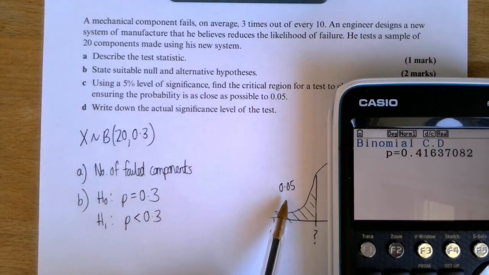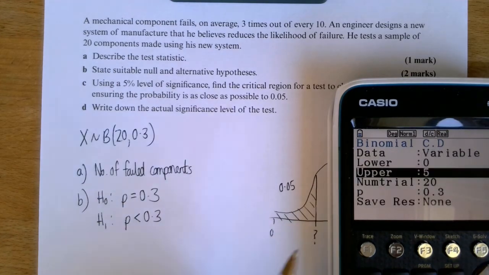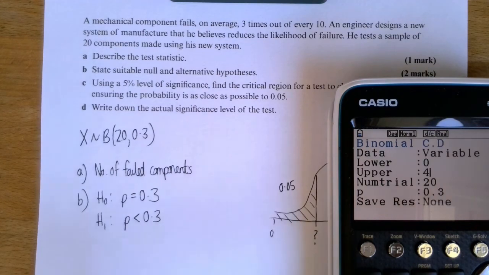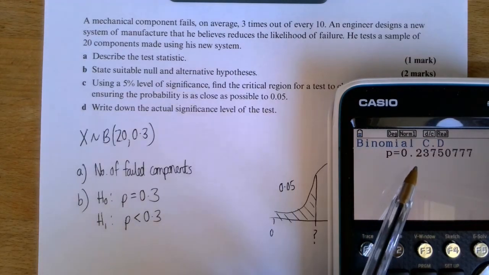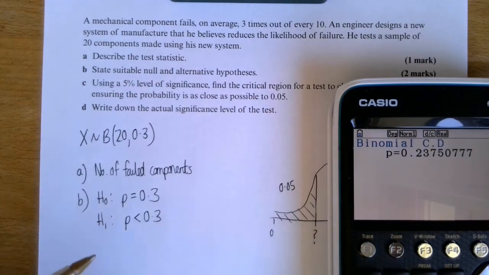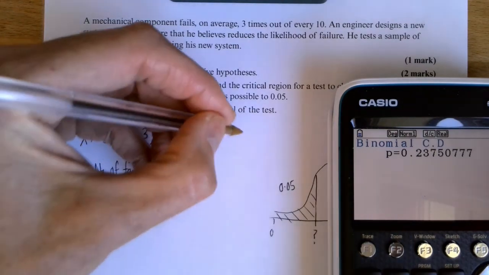Really big, nowhere near that, so this is not 5. So let's bring it down to 4. What about if I find 4 failed components? Is that enough to think that I've improved the process? Come down, but it is still small, but I'm going to make a little note of that probability.